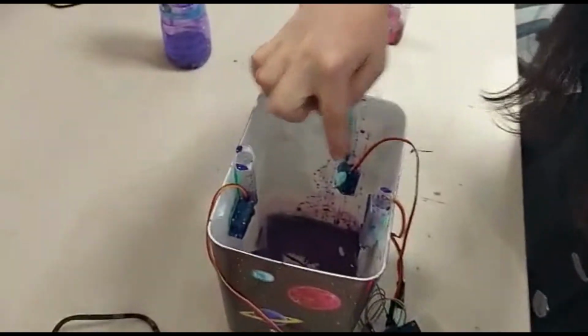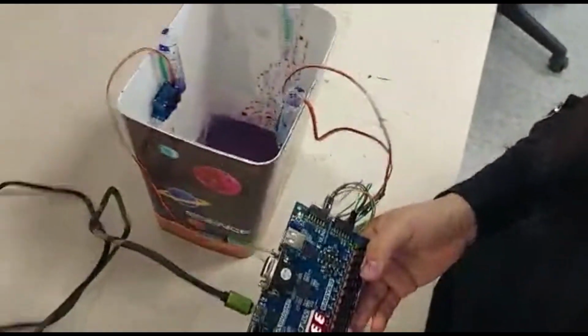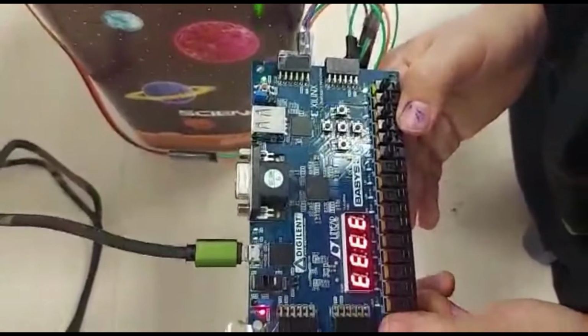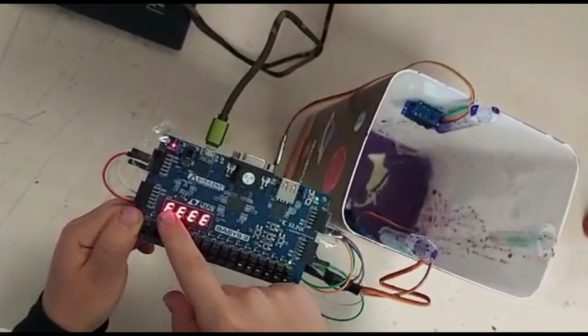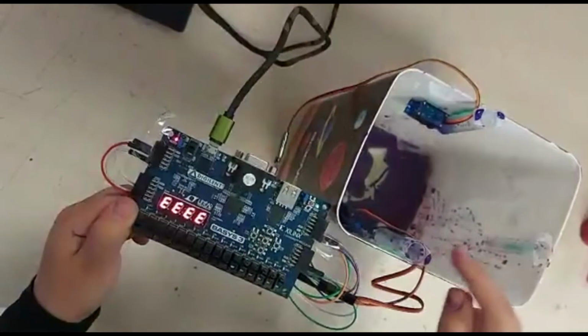I have 3 servo motors and I'm controlling them with Basys3 switches. 2 switches control 1 servo motor's movement and make it rotate. My reset is 0 and the 7-segment display shows E, meaning enable. I can now control the servo motors.